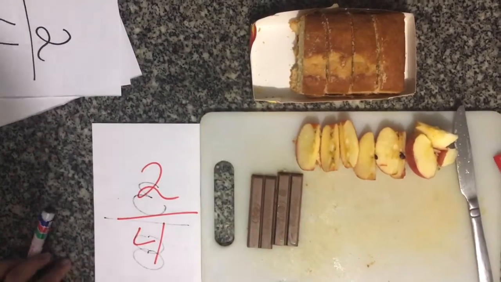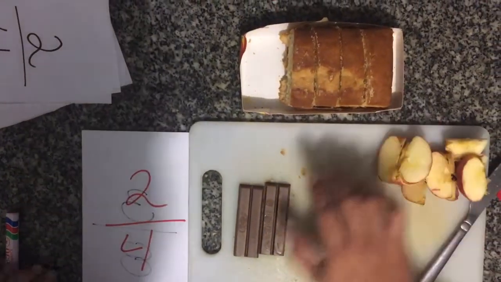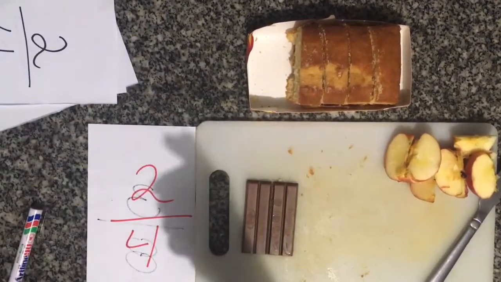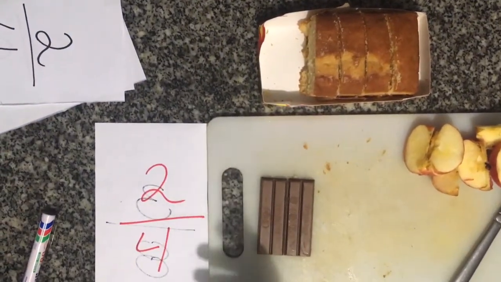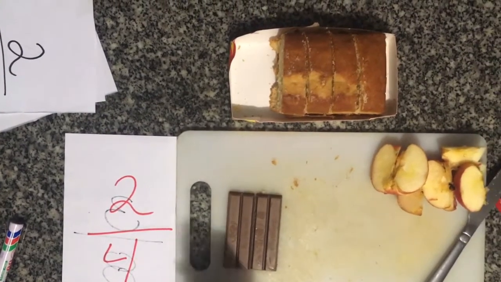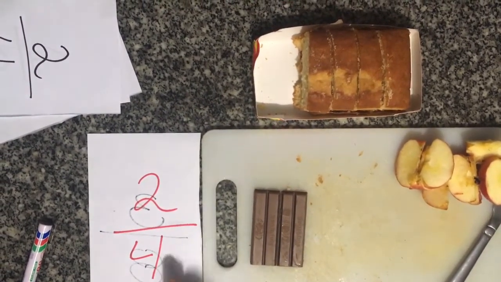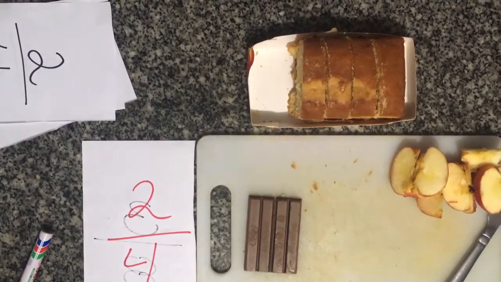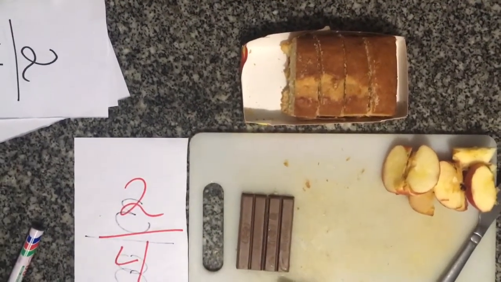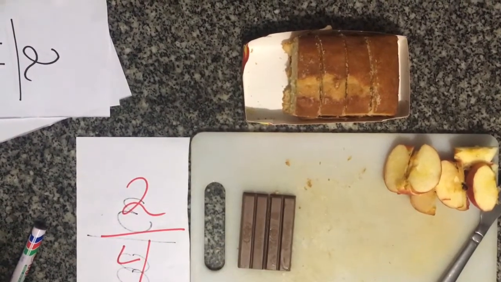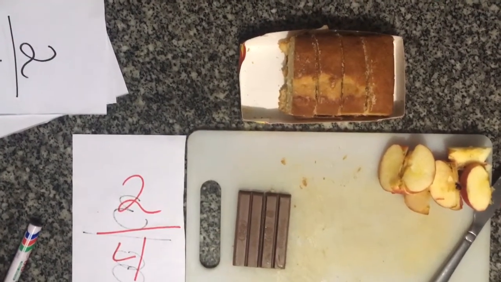Okay, so once you do this, you grab your phone or any other device, you take a picture and you send it to me, explaining that this is the numerator, this is the denominator, and this is a fraction. I hope this can help you, and I'm looking forward to seeing what fractions you can show me.